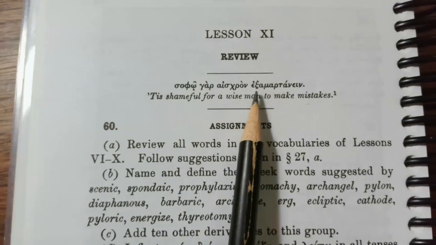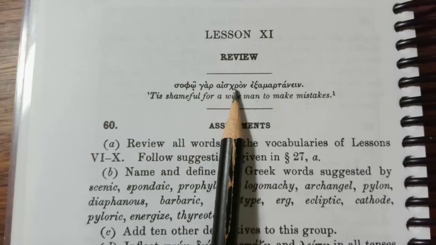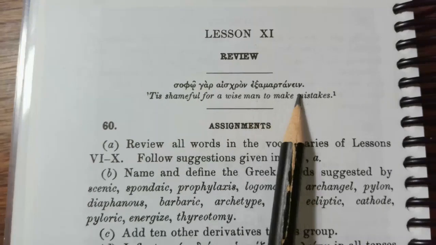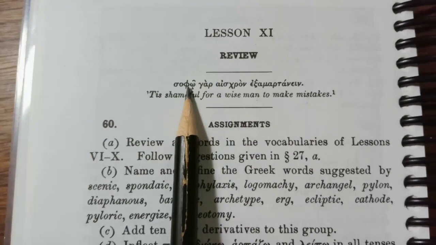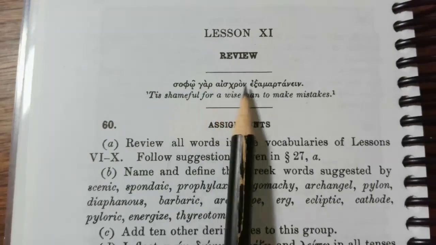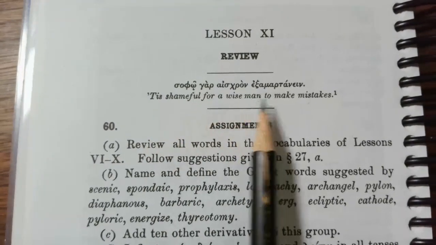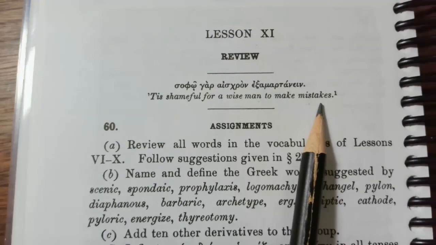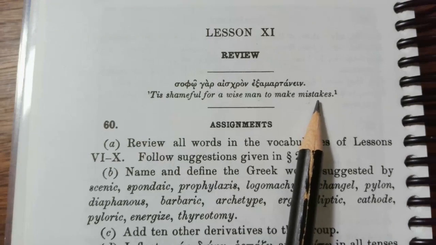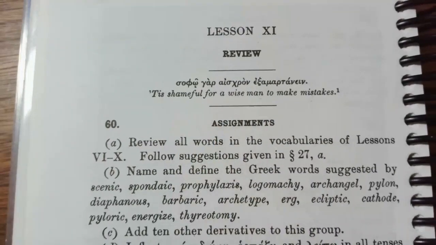So you could say to err or to make a mistake unto shame, the direct object, right? The accusative here. To make a mistake unto shame. To or for a wise one, okay, for. But that sounds super awkward to the English ear, and so we interpret it to mean 'tis shameful for a wise man to make mistakes, okay? And let's see here. I'm not sure why they make mistakes plural, but let's not get into that right now. But that's what that is. That's just for fun, a little bit of review also.